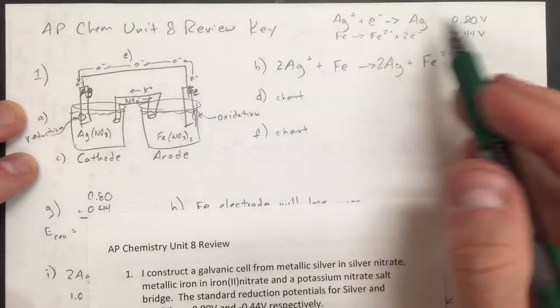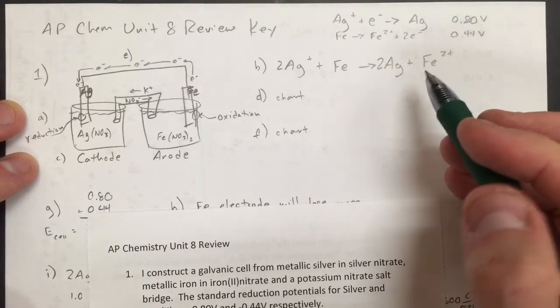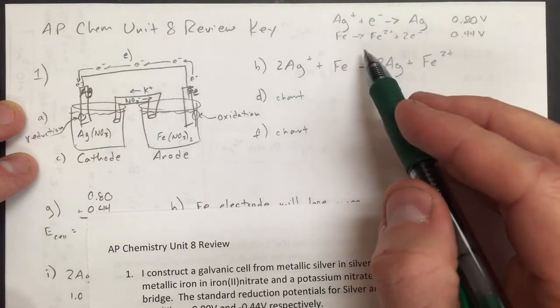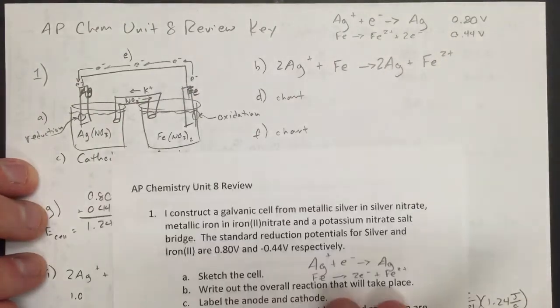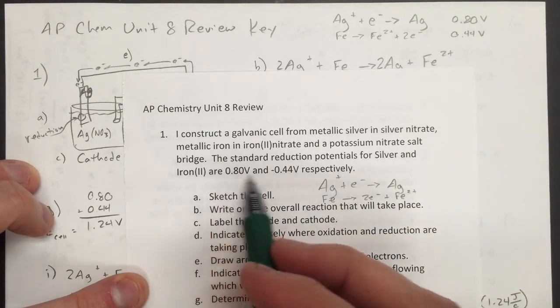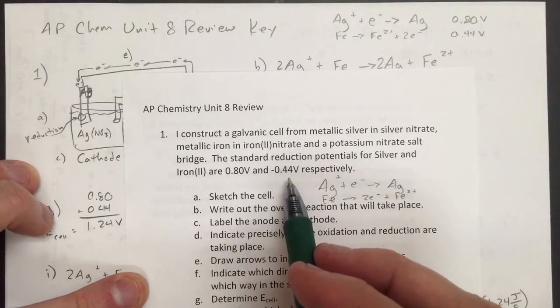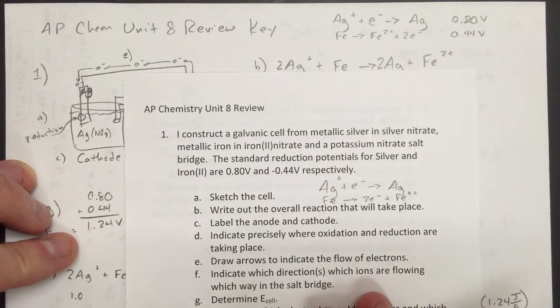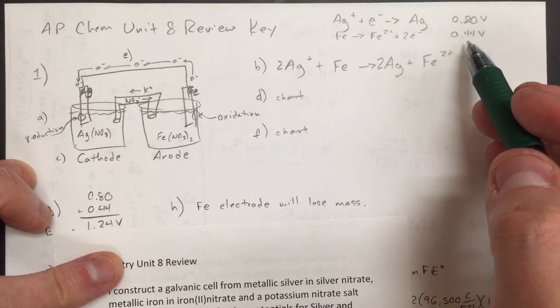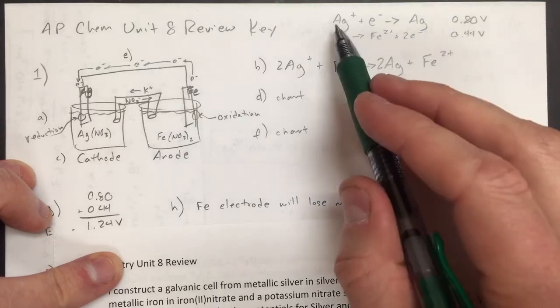So we have to figure out which one of these is being reduced and which one is being oxidized. Because the iron is negative, we're going to have to make that one positive. One of them has to become the other sign, and because of 0.8 for silver, if we reverse that, we would have negative 0.8 and negative 0.44. That would not give us a positive E for the cell, so we reverse the iron, and that gives positive 0.8 and now positive 0.44.